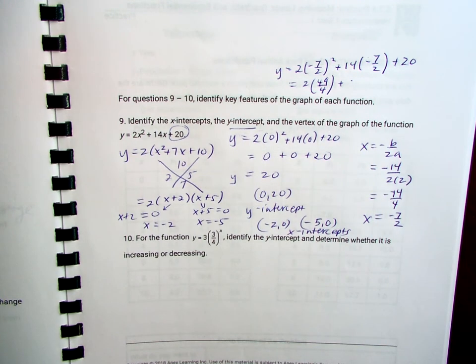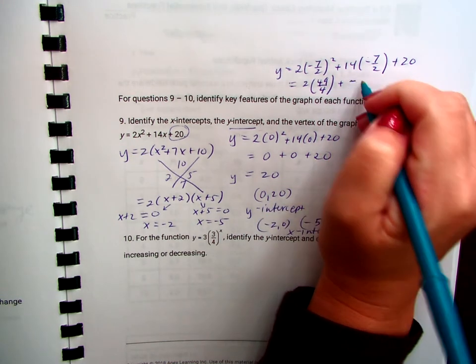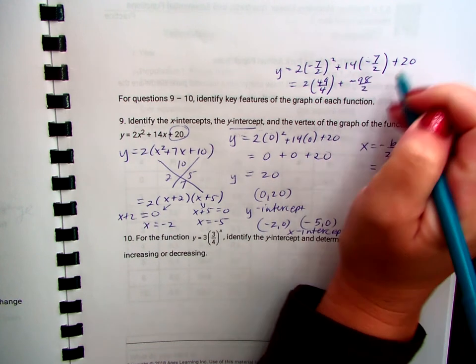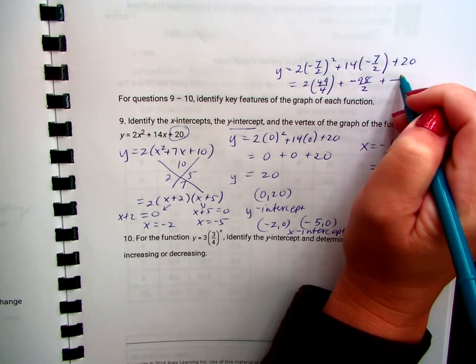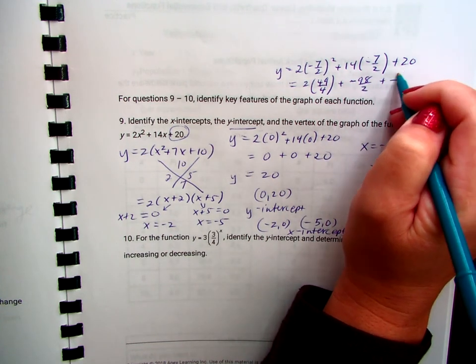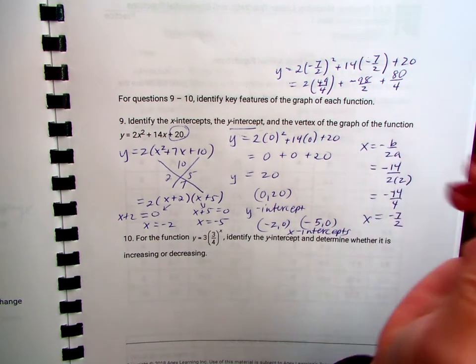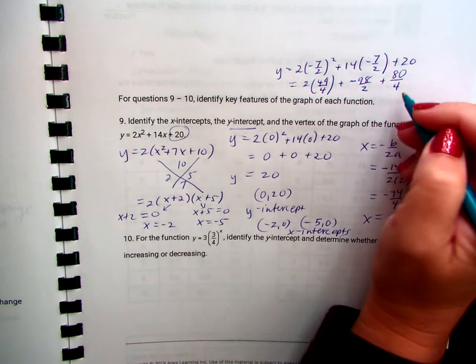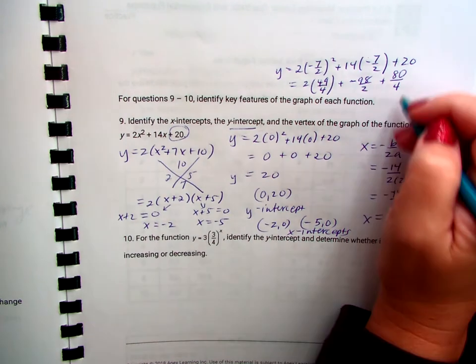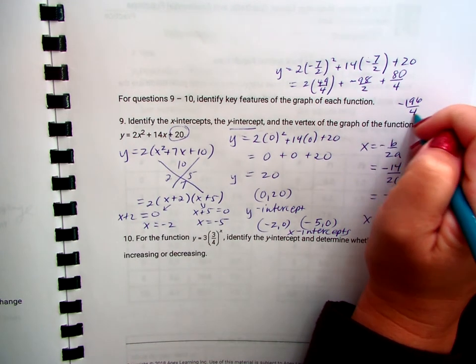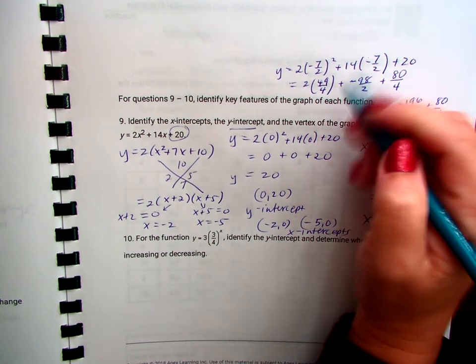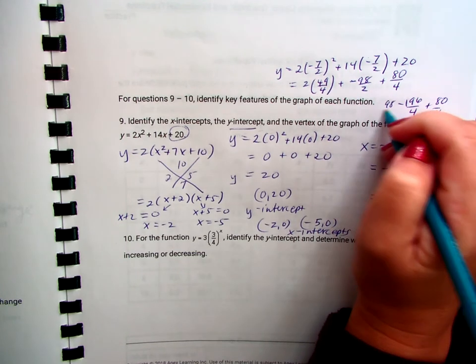Let's get a calculator for this one. 14 times 7. And to put this into fourths, it would be 80/4. And let's put this into fourths. And then 98/4 right here.